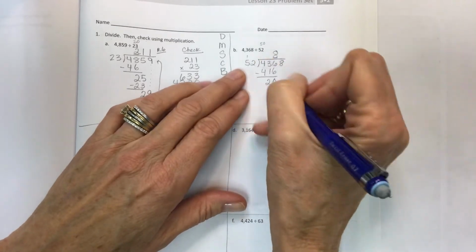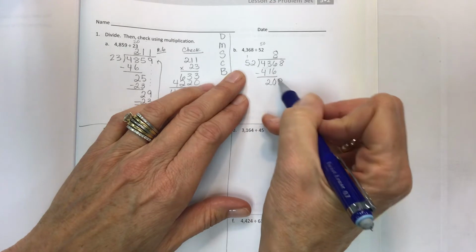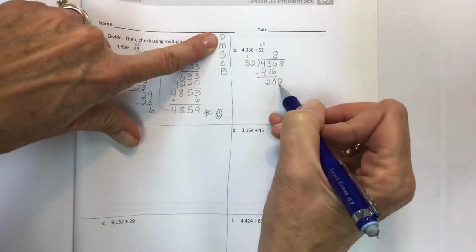Okay, now you do a quick comparison, bring down your 8, you have 208, and now I'm dividing the 208 with my division family by 52.